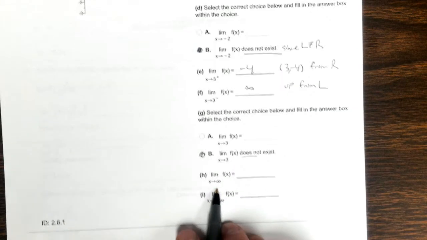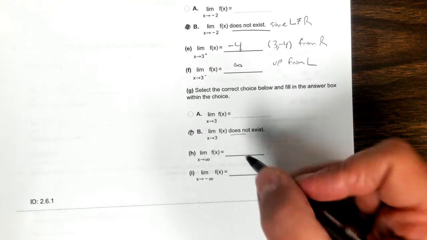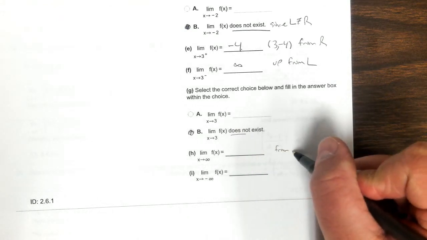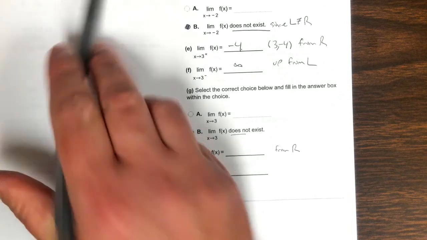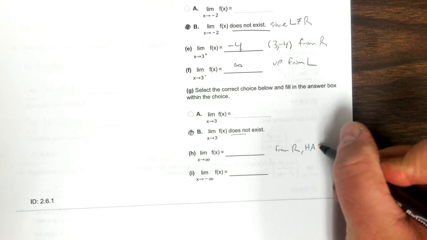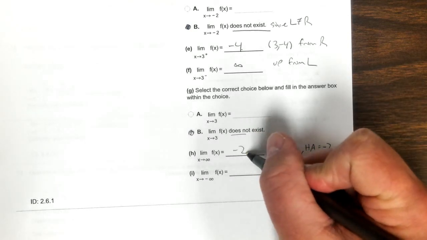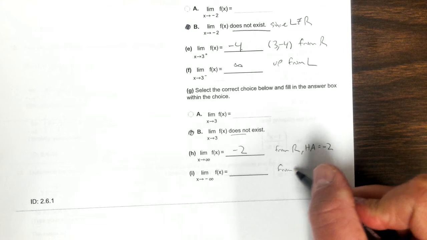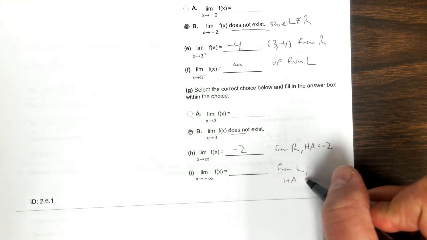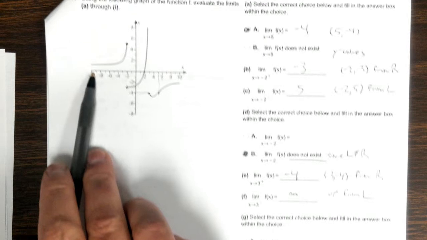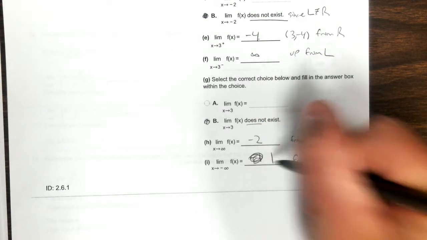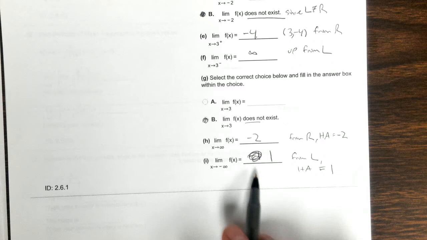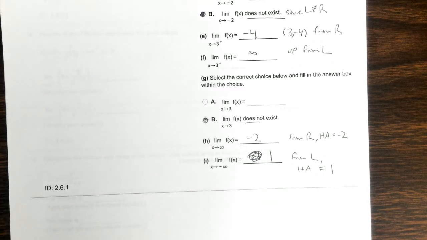Then for this one you have x approaches infinity, which means from the right. From the right, the horizontal asymptote is -2. So you put a -2 here. From the left, the horizontal asymptote is, let's look at the graph, that's a -1. Oh, it's a +1. My bad. Okay. So that's a +1 for horizontal asymptote.